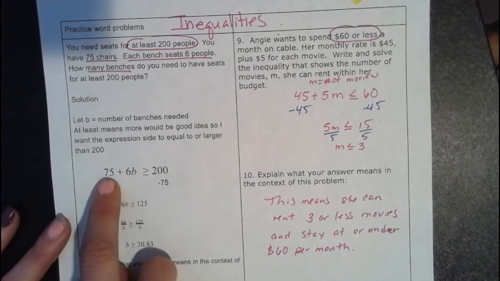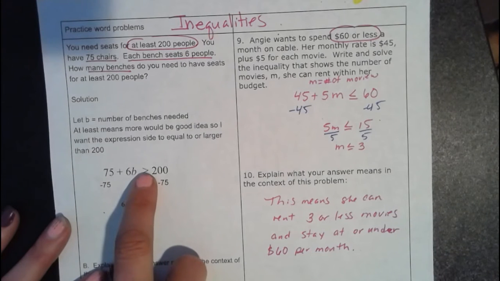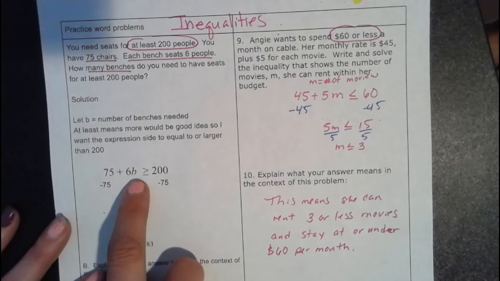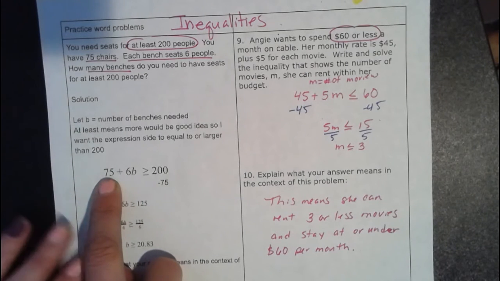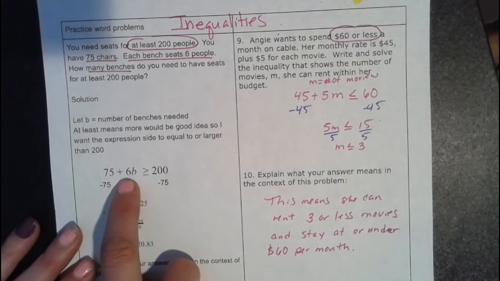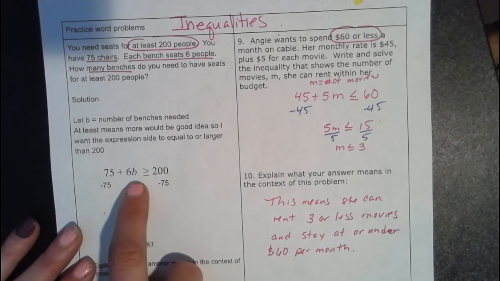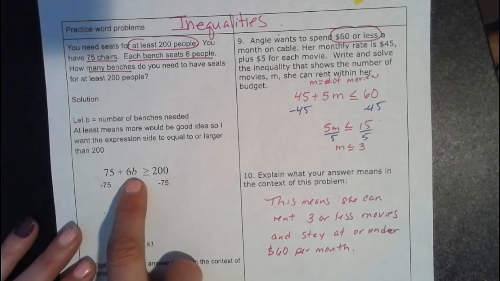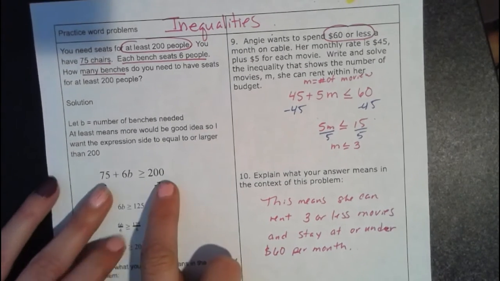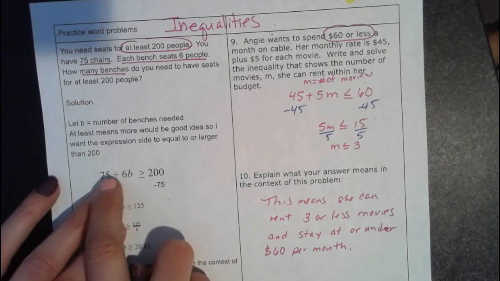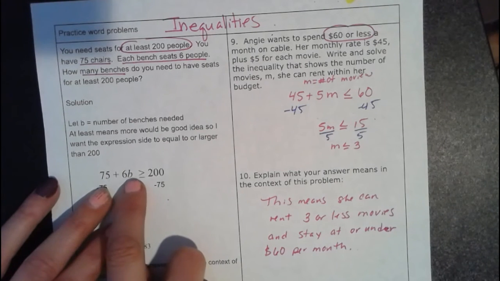Okay. Each bench seats 6 people and you have 75 chairs. So 75 is a constant amount, and then we have an unknown number of benches. Here is where the variable goes, because the 75 chairs is a straight exact amount, but each bench holds 6. So "each" or "per" or "every" is often an indicator of where the variable is. Once you have it written, you just go ahead and solve, but writing that is the tricky part.